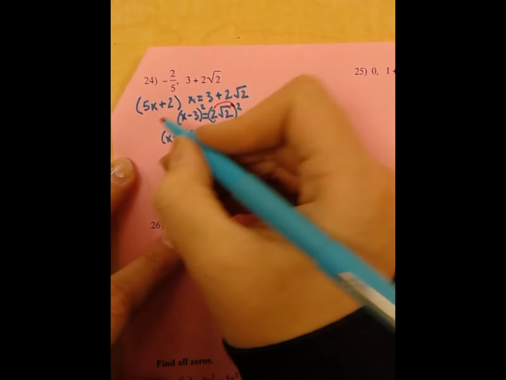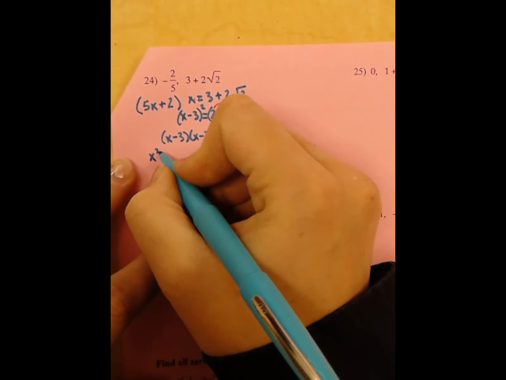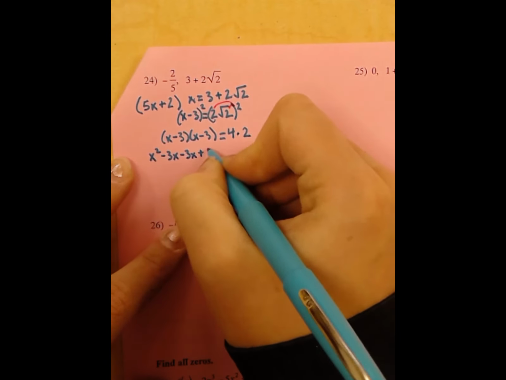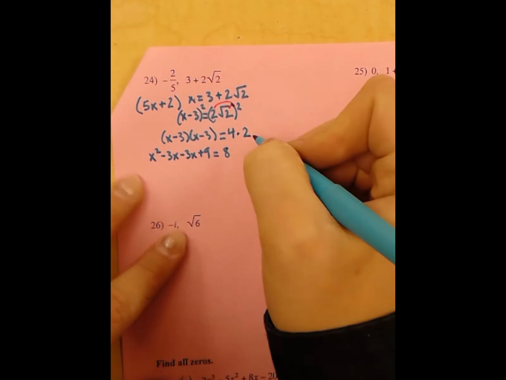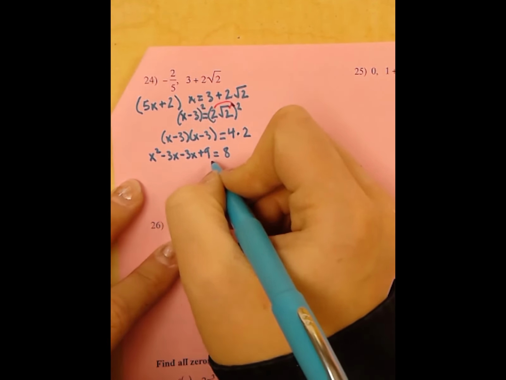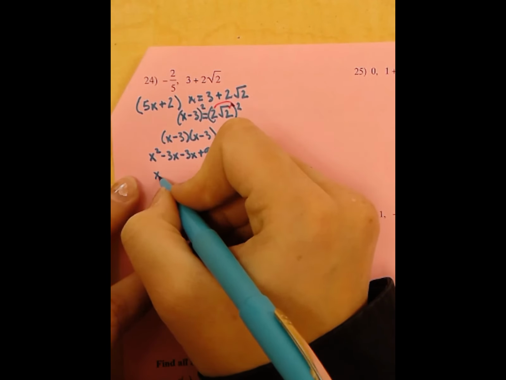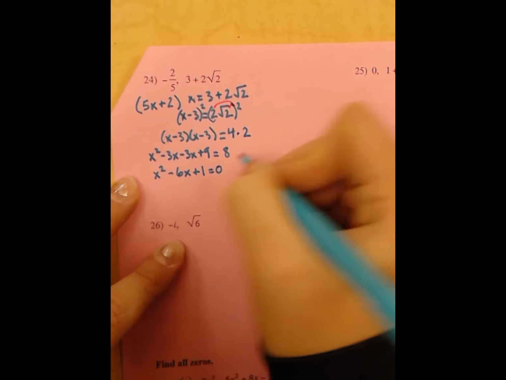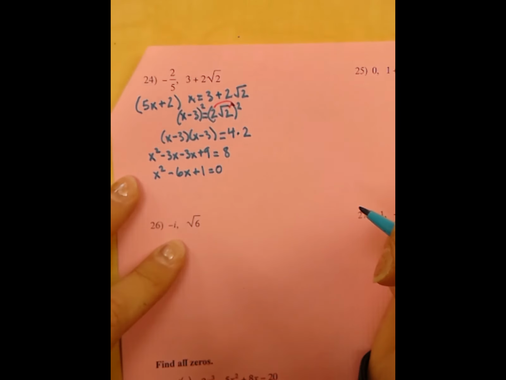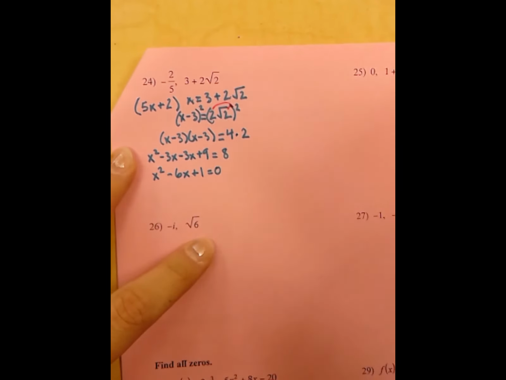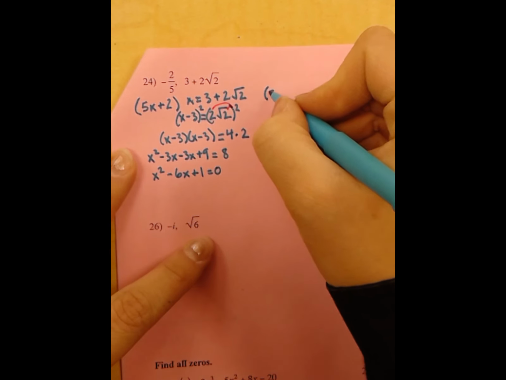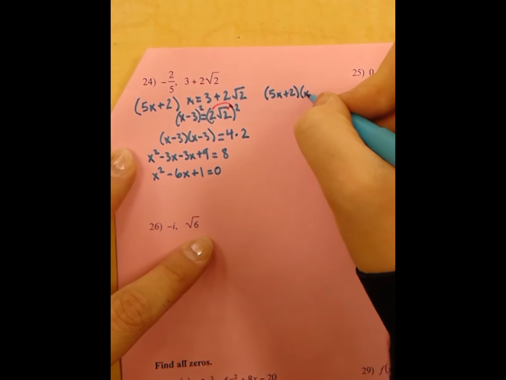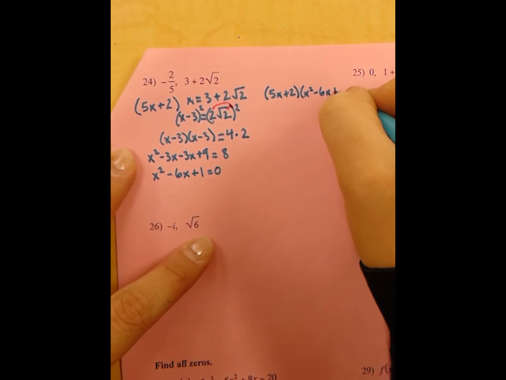Let's distribute this side, so I get x squared minus 3x minus another 3x plus 9 equals 8. And now I'll move this 8 over while combining like terms. X squared minus 6x plus 1 equals 0. Solid. So now we get to have more fun, and I'm going to multiply the 5x plus 2 times the x squared minus 6x plus 1.